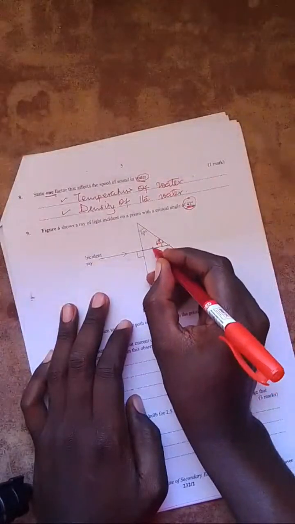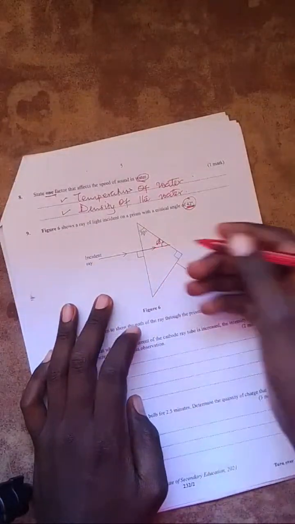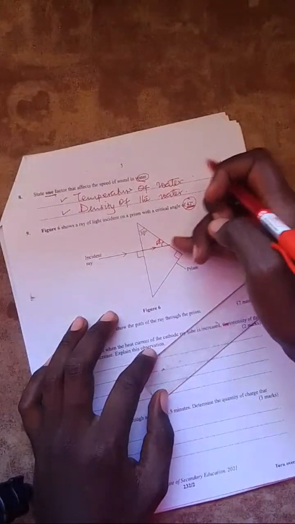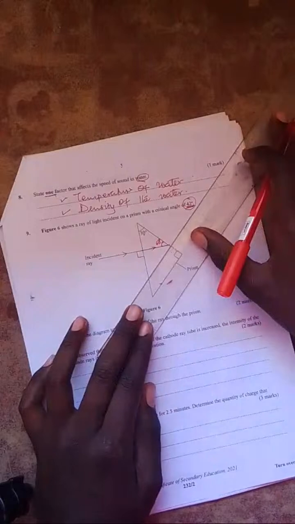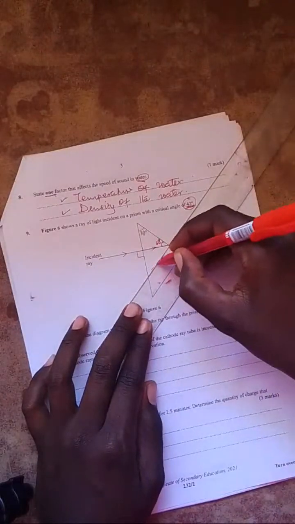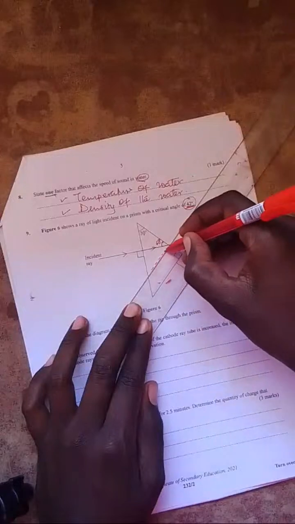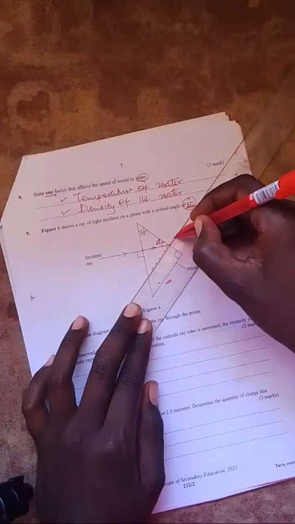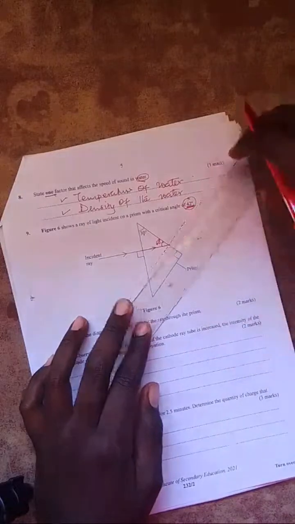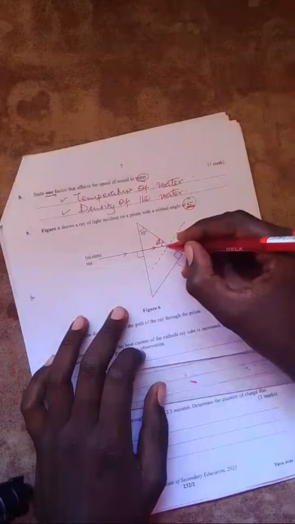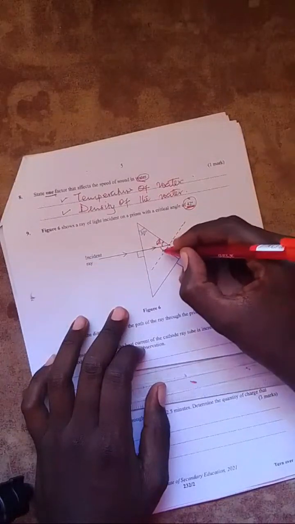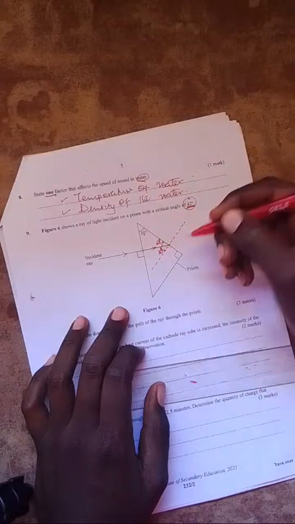And this now is an incident ray to this surface. Therefore, if I draw a normal line like this, then I'll have my incident angle being at 30 degrees.